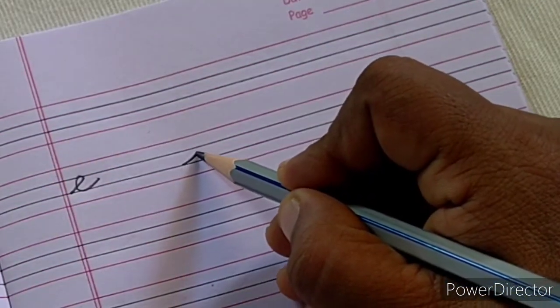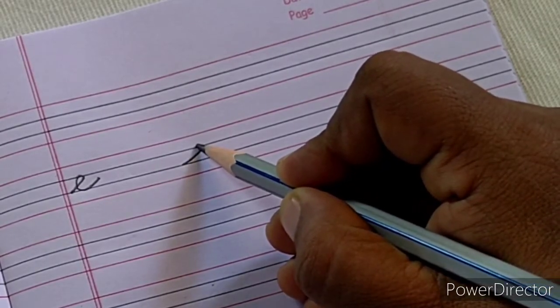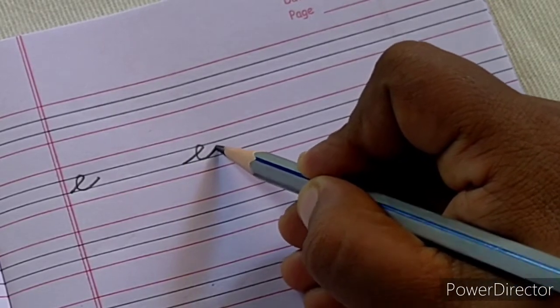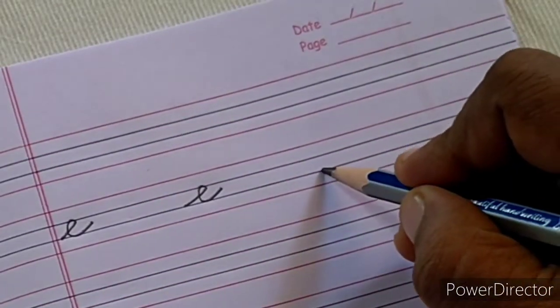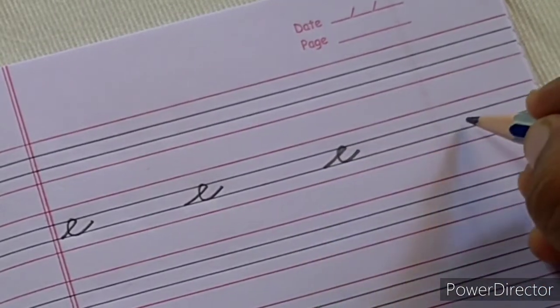Begin with a slant line, touch the second line, then turn to the left with the right open curve and end with a slant line. This is the way you write letter E.